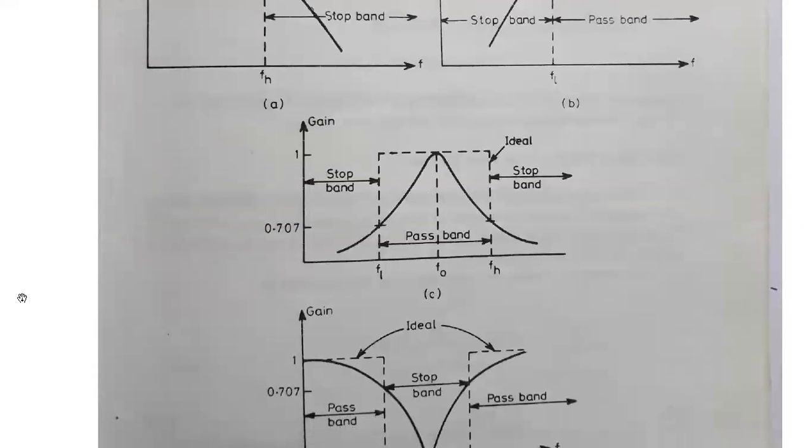Now, the third part, part C, is of a band pass filter. Basically, it will pass a band of frequencies. Let's consider the audio frequency. Let's say the audio frequency is from 20 hertz to 20 kilohertz, and I want to design a filter which will pass only the frequencies between 20 hertz and 20 kilohertz.